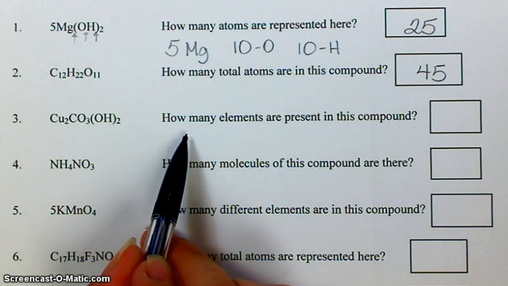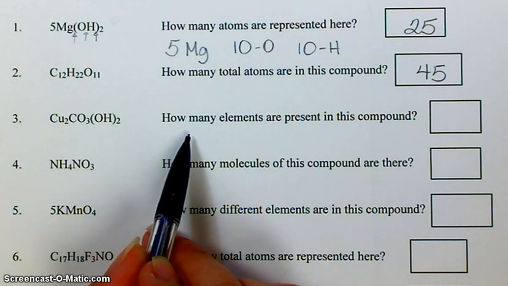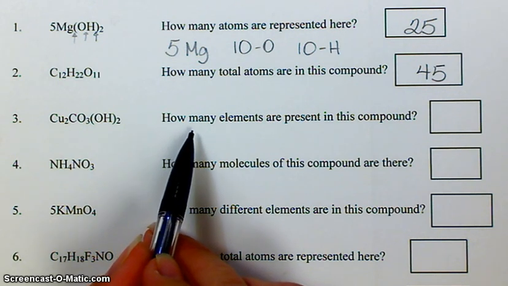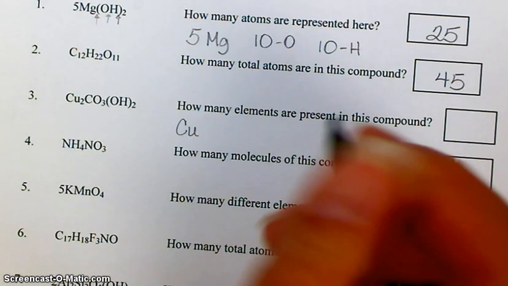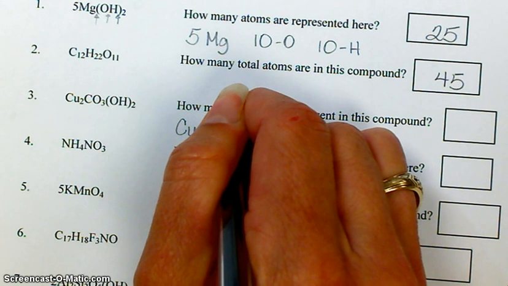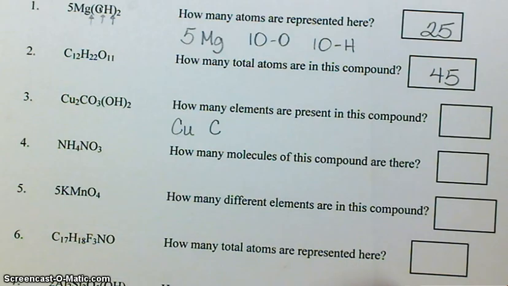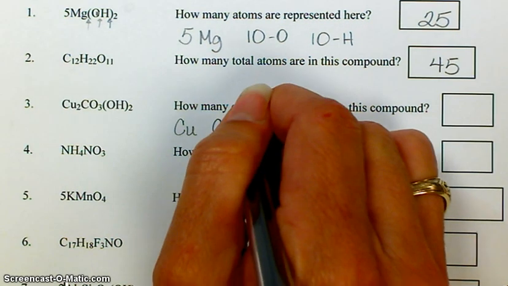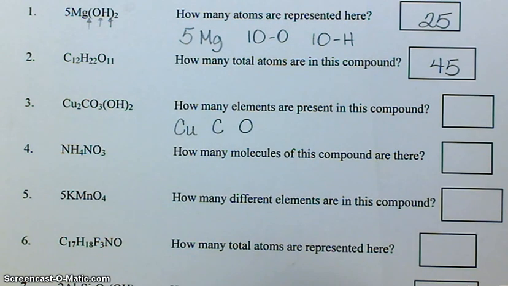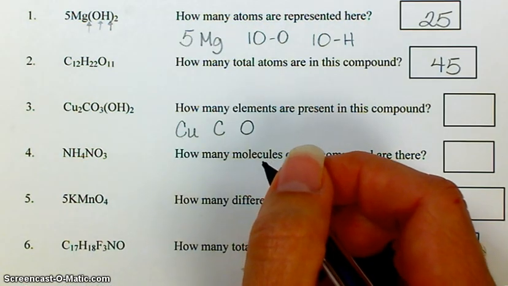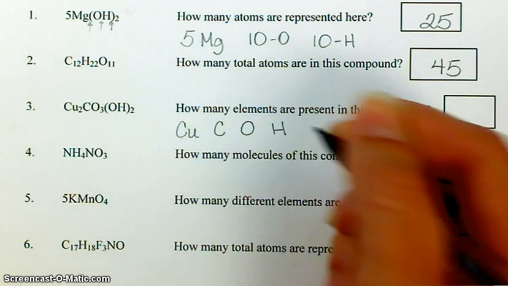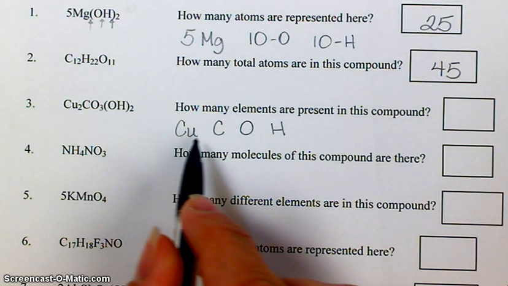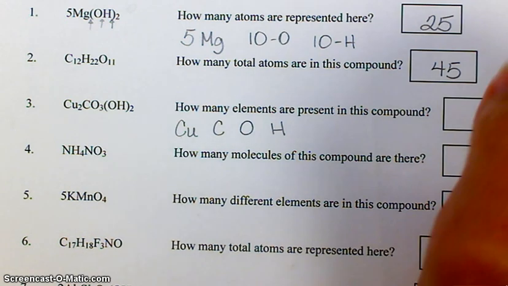Here, we're asking how many different elements are present in this compound. Basically, how many different chemical symbols do you see? Well, I see copper, Cu, and then I hit the next capital letter, which is C for carbon, and then another capital letter, so that's an O for oxygen, and then I see another O, but I'm not going to count it twice because I've already listed oxygen, and then I see capital H for hydrogen. So that's 1, 2, 3, 4 different elements from the periodic table.